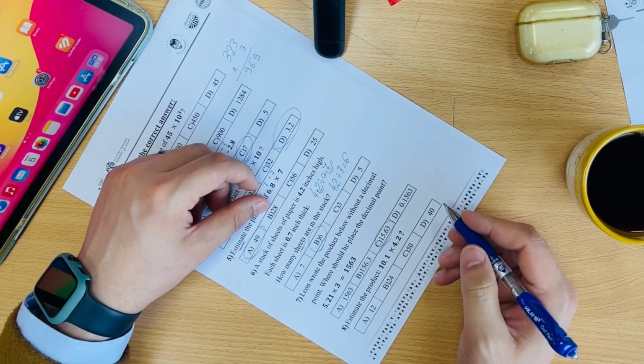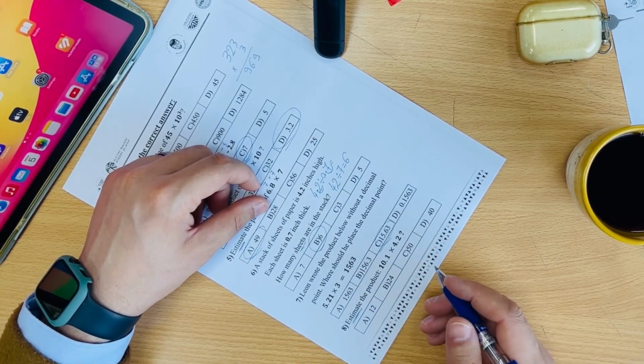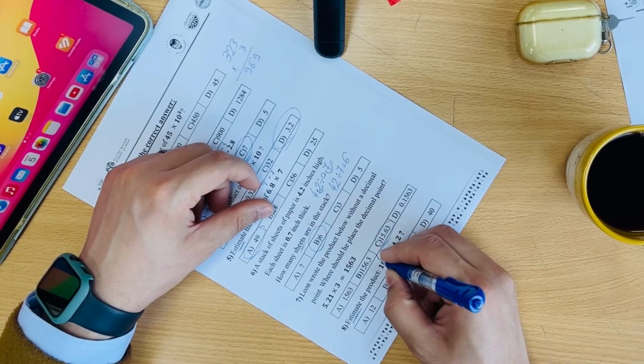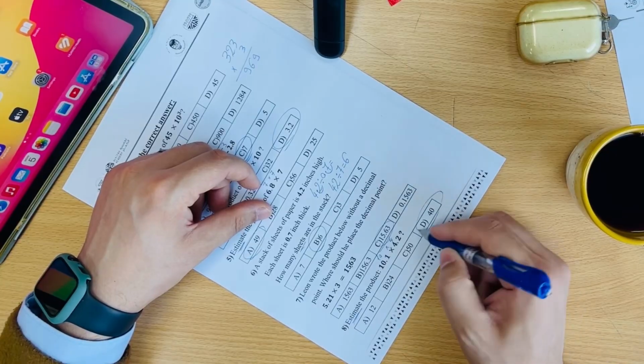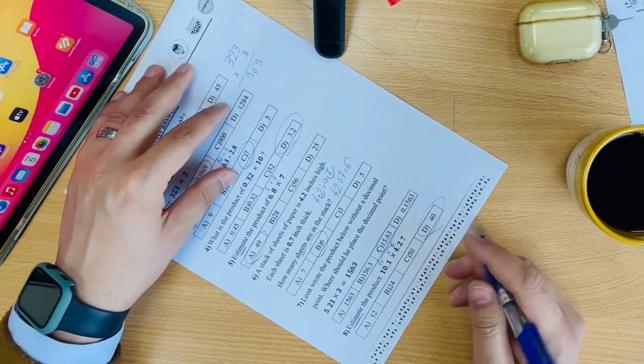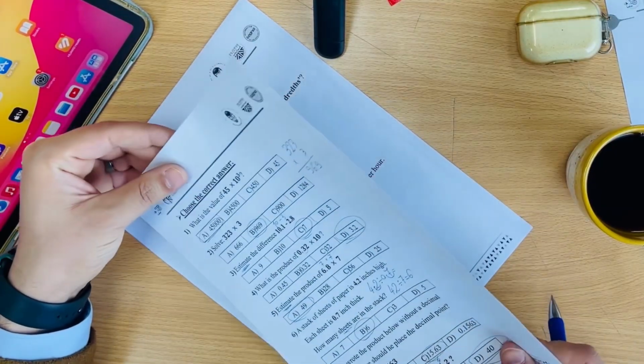15.63. Again, another estimation. Estimate the product. How can we estimate it? Of course, 10.1 will be 10, and 4.2 will be 4. So 10 multiplied by 4 is 40. Okay, this is the first page. We're going to the next page.